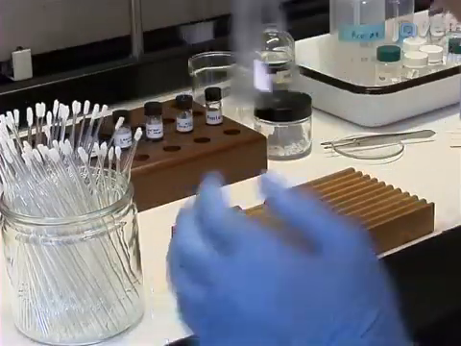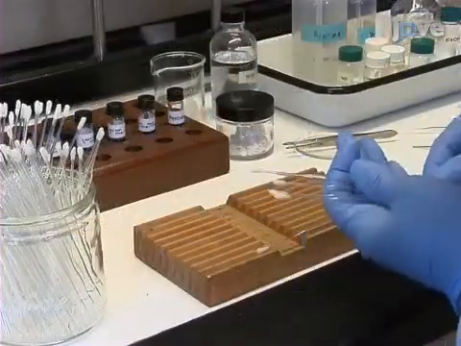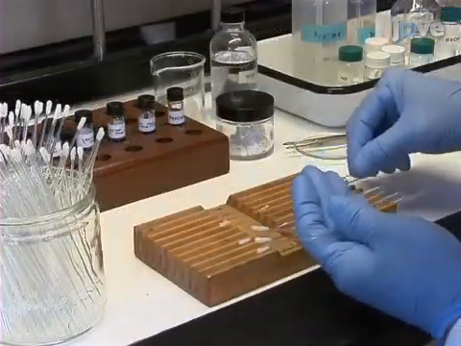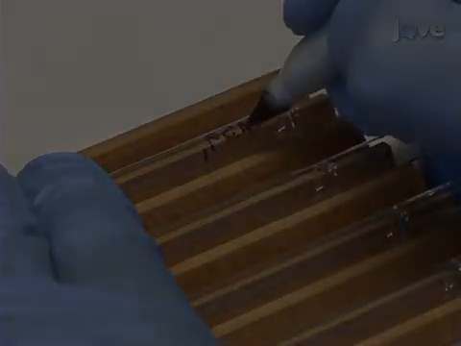Next, prepare the stimulus pipettes. Label 10 Pasteur pipettes.